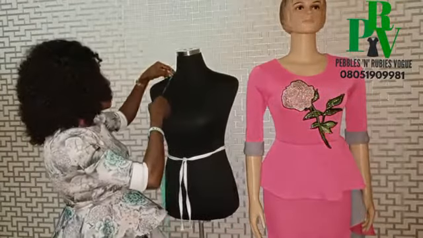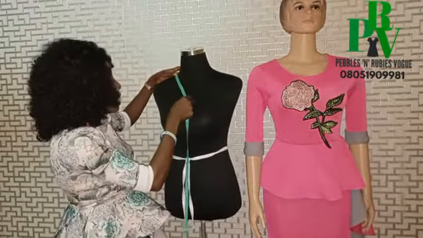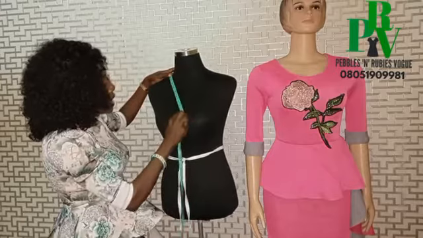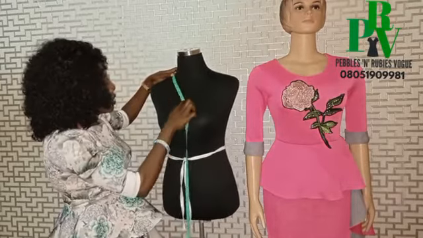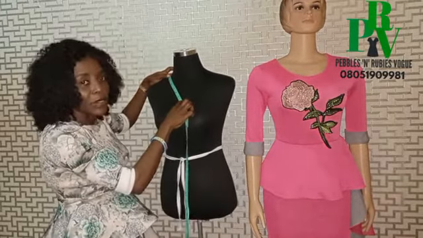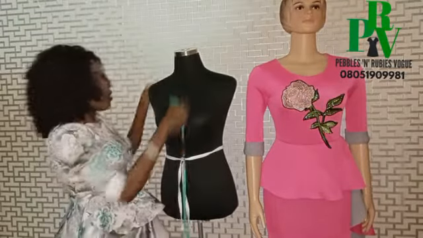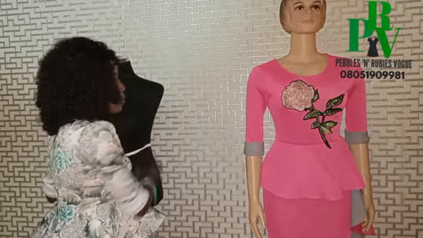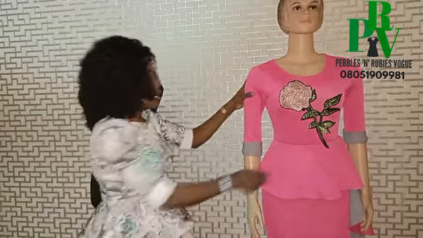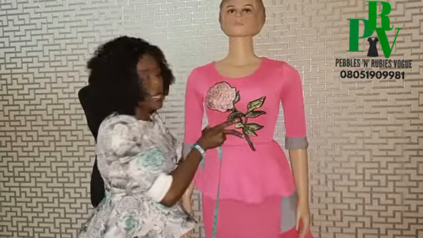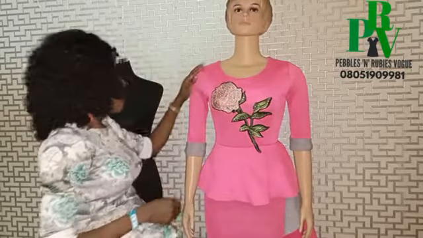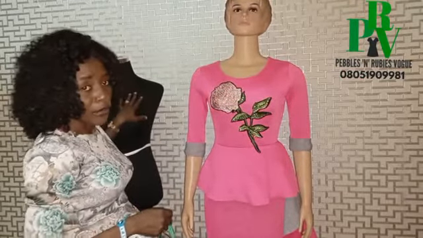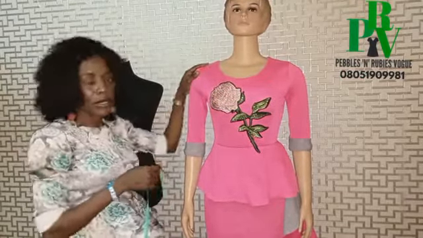Why we said from the highest point of the shoulder slanted towards the cleavage down like so is the neckline depth. Okay, so here I'll put this dress form aside, and then we'll move to the sleeve length and the bicep. Because the dress form does not have arm, so I'm going to use this.